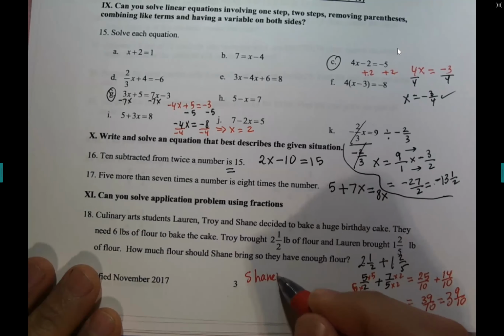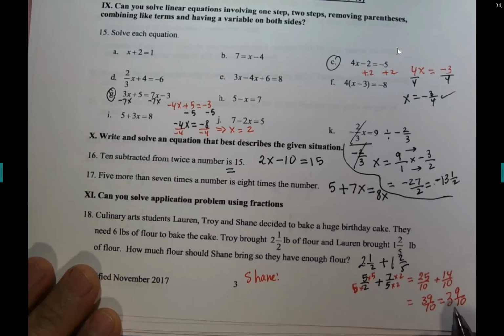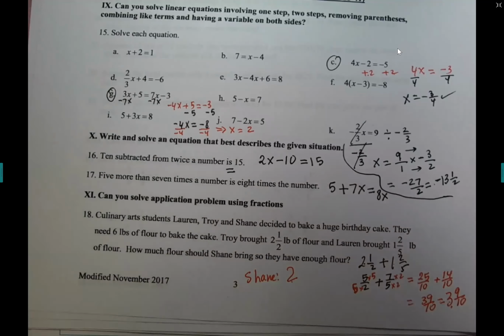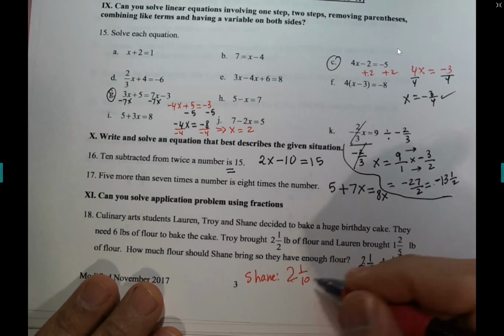6. Okay. So you have 3 pounds and 9/10. We need 2 more pounds. 2 plus 3 will give me what? 5. 5 and 9/10, but we need exactly 6. So what's missing from 9/10 to make it a 6, guys? 1/10. Very good. And that would be the answer.